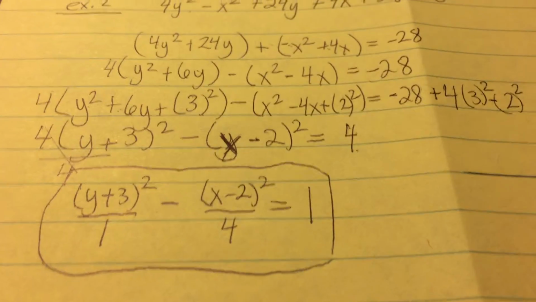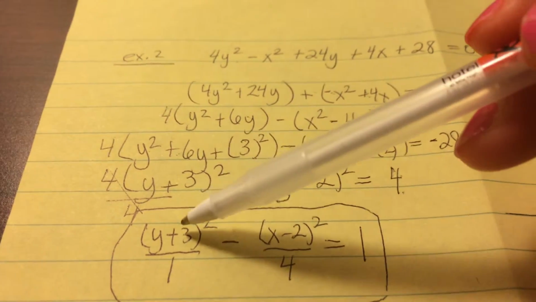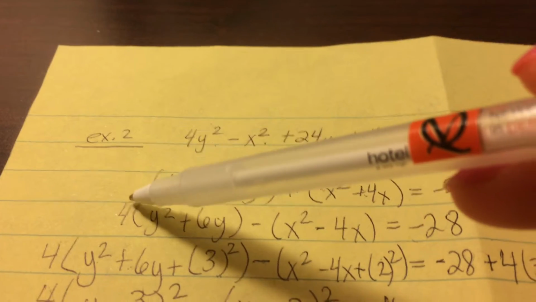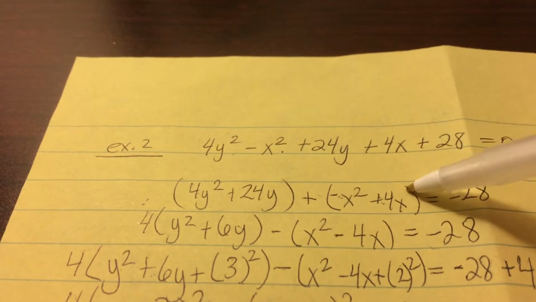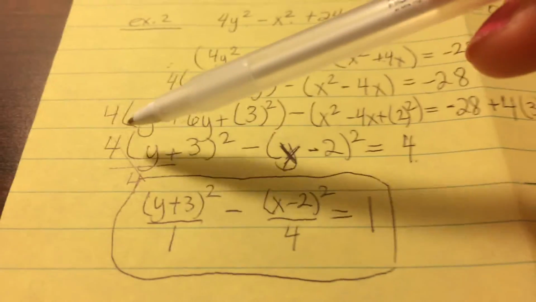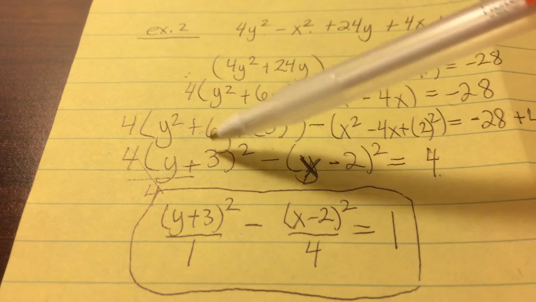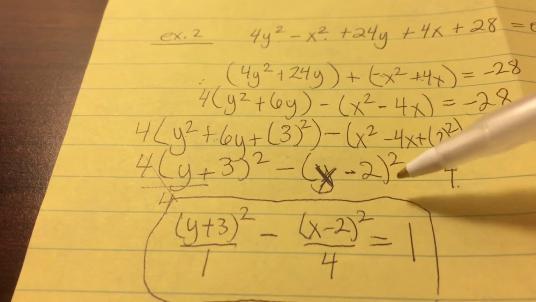Now, sometimes what happens is, let's say you did the x's first instead. So you did x squared right here, you brought it up in the front, you did negative x squared, and then you put plus 24, etc. So if you got a negative out here and you got a positive over here, what you're going to have to do is take the whole thing on this side and flip it to the back side.